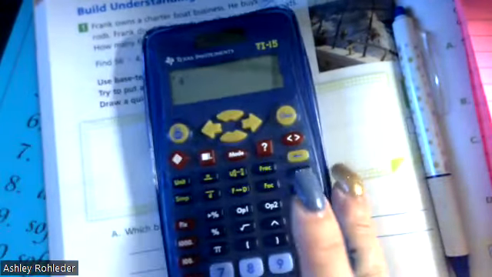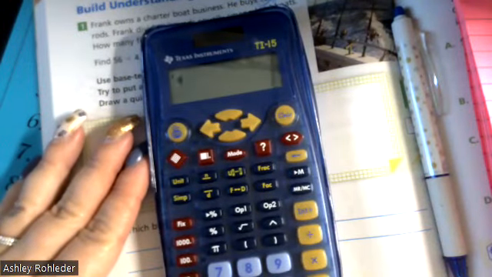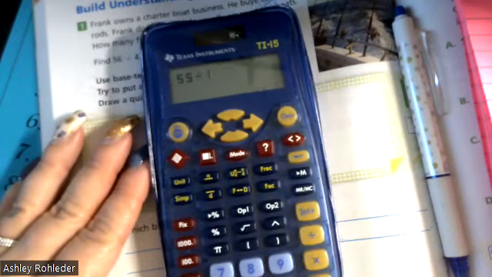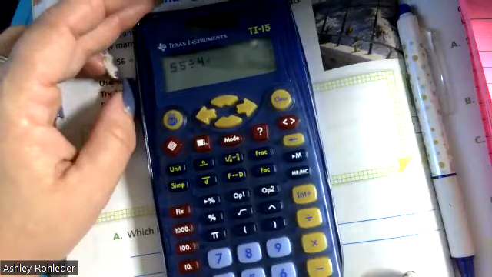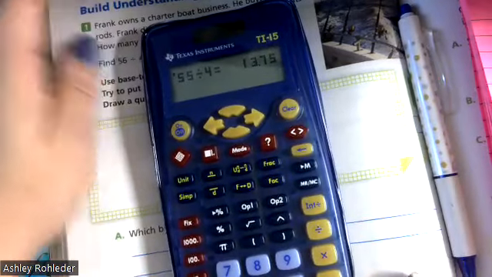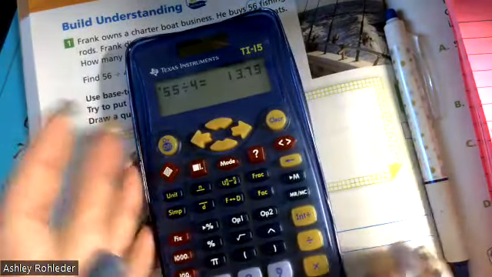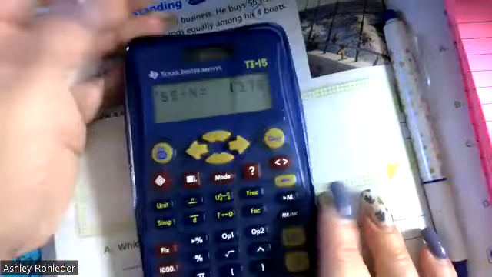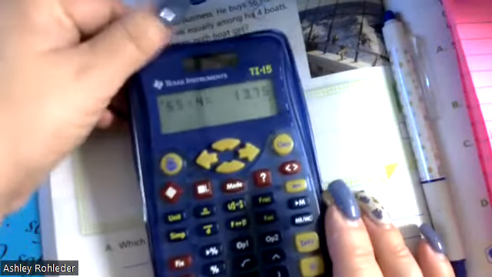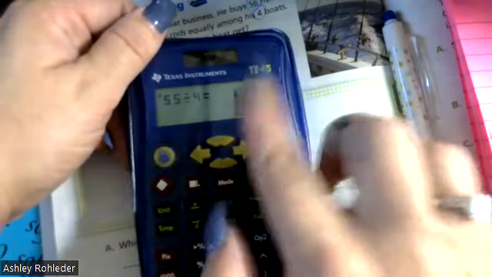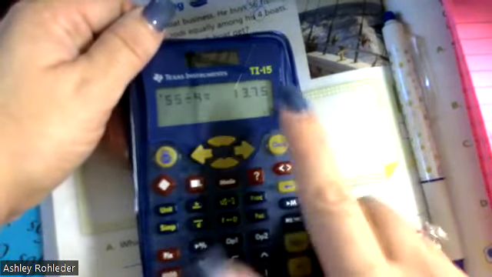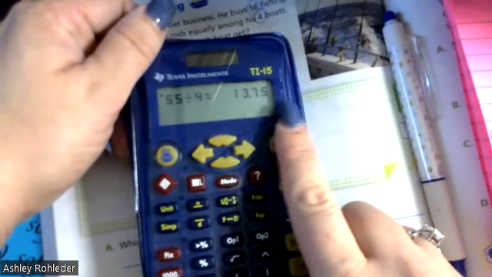Now, if it's one with a remainder, let's say if I did 55 divided by 4, it would be 13 remainder 3. But the calculator doesn't give you the remainder. It puts it in a decimal form. So if you go to check your work and you have a remainder, it's not going to check your remainder. Just know if there's a decimal, there's a remainder.